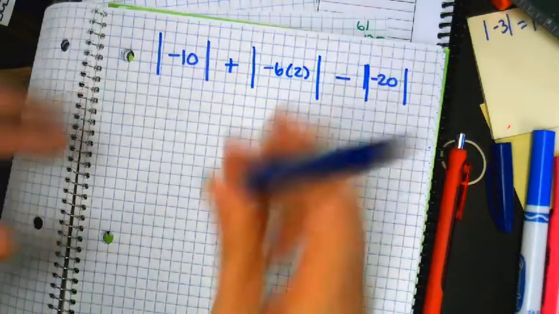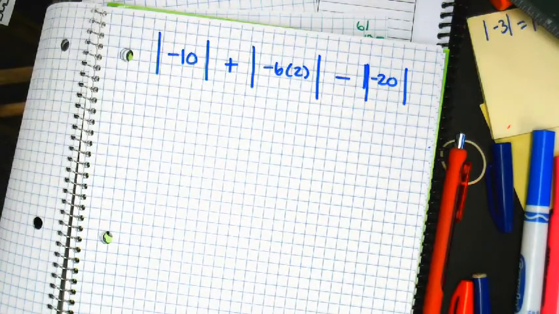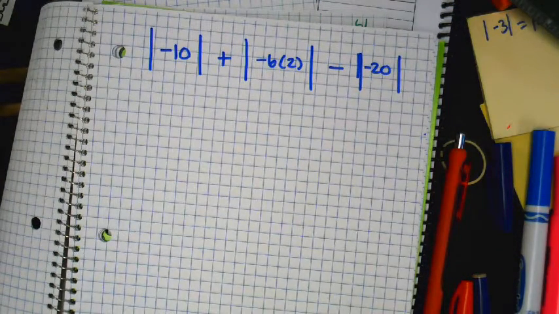First thing is write it down, nice and neatly, so you understand your writing. Looks hard, right?